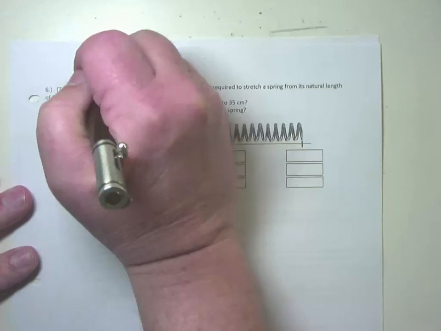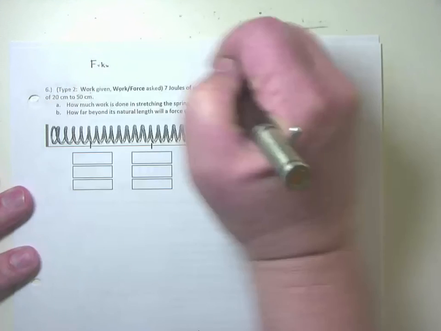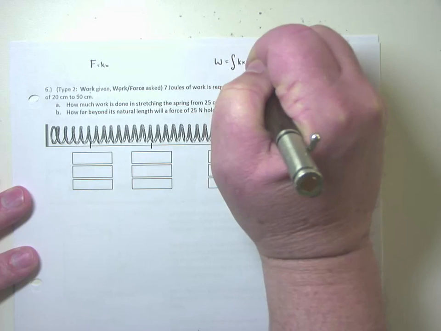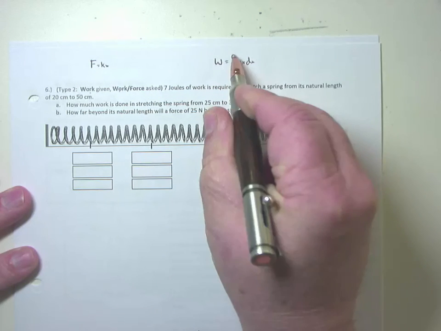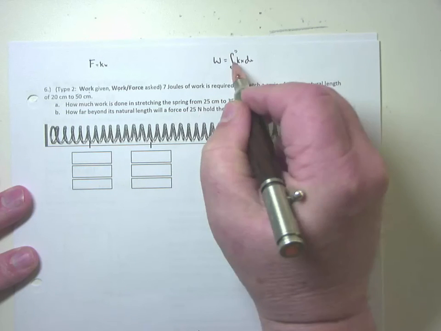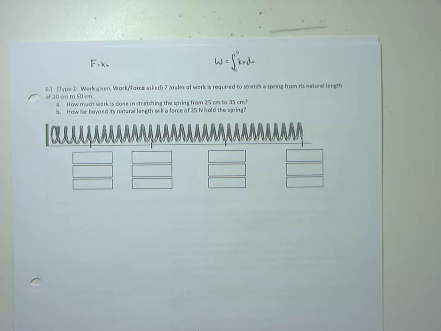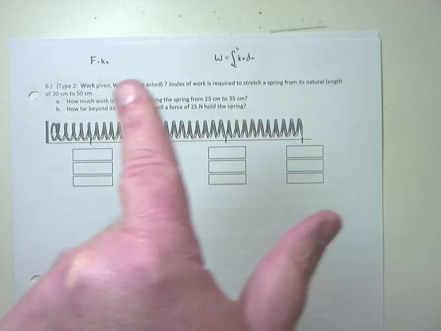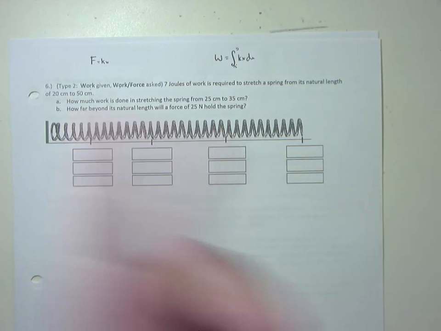7 joules of work. So remember, force is equal to Kx, but work is equal to the integral of Kx dx. So if I give you A and B, from A to B, and I give you the work, you can integrate. K is a constant, it comes out front. The integral of x is x squared over 2. You can still use this and solve for K. Does that make sense? And once you've got K, then you can go and answer the questions. We'll do that problem next time.